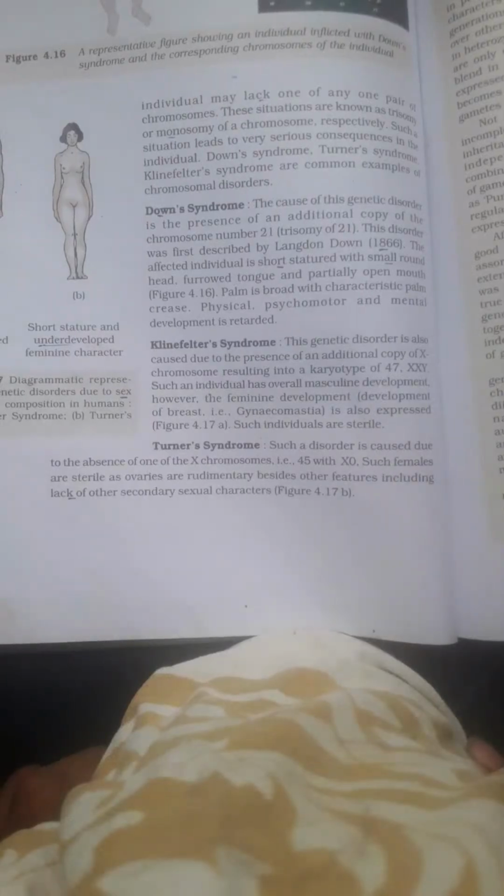Okay, so this was it. And in Turner syndrome, it's opposite to the Klinefelter syndrome. There is an absence of one of the X chromosomes. It should be XX, but it's the absence of an X chromosome. It becomes XO. So 45 with XO.